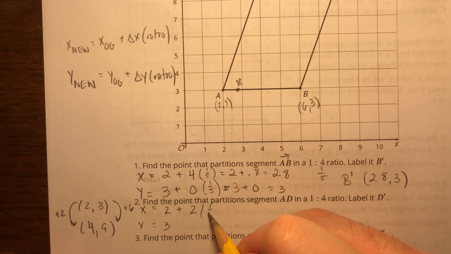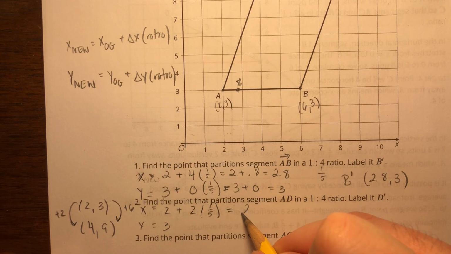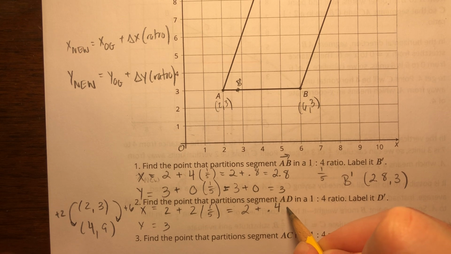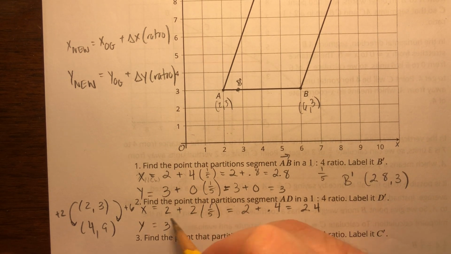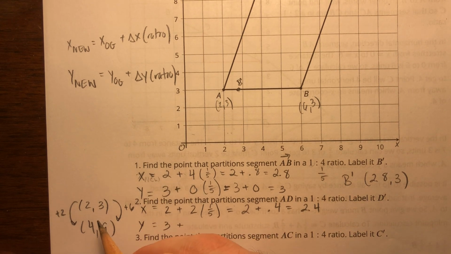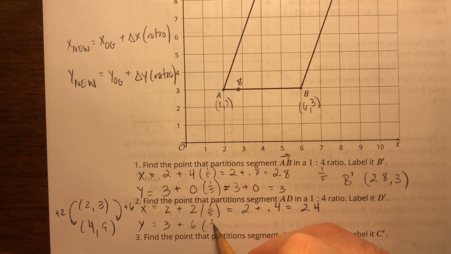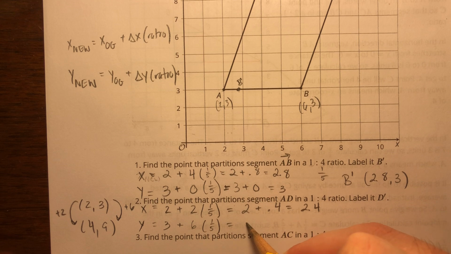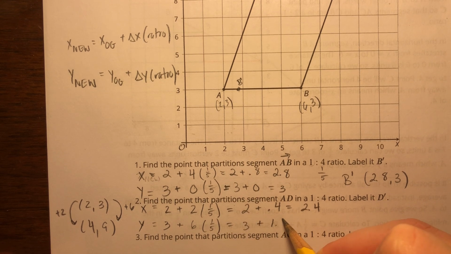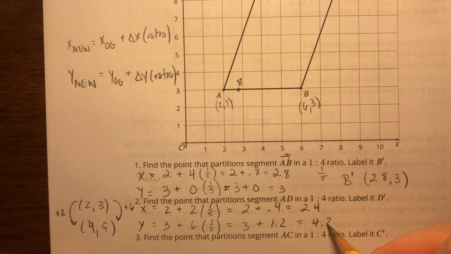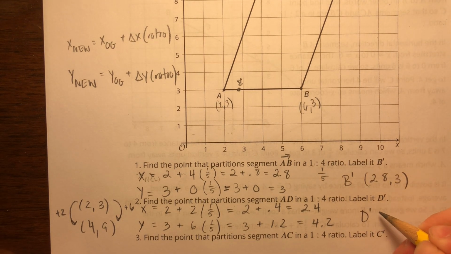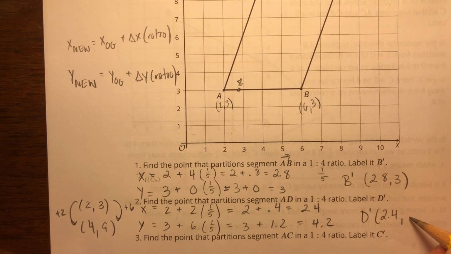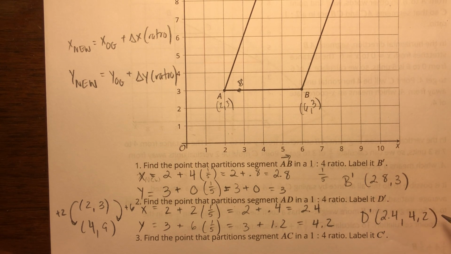My ratio is still 1/5. 2 plus 0.4 is equal to 2.4. 3 plus my change in Y, which is 6, still ratio of 1/5. 3 plus 1.2 equals 4.2. So that's my coordinate. D prime is 2.4, 4.2.